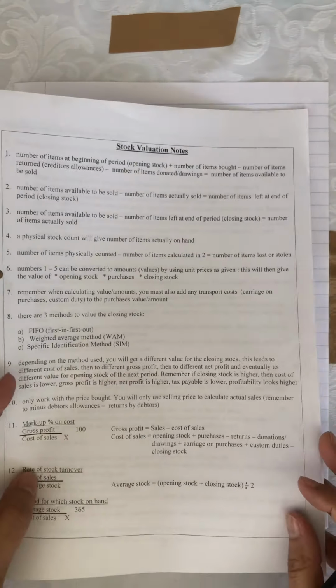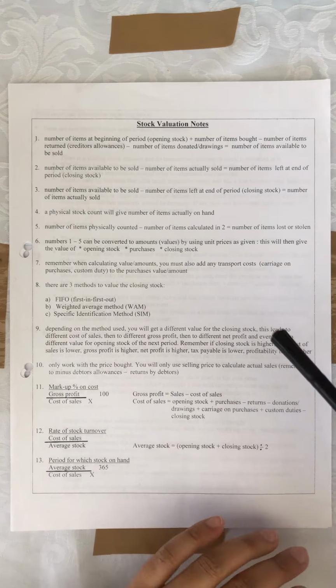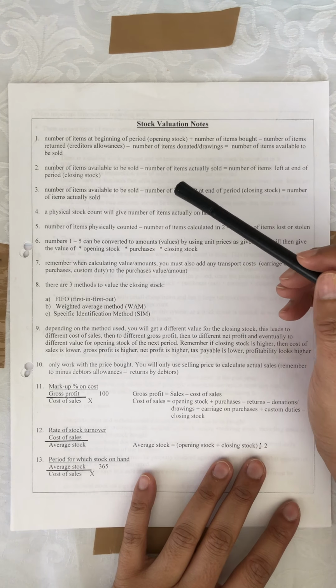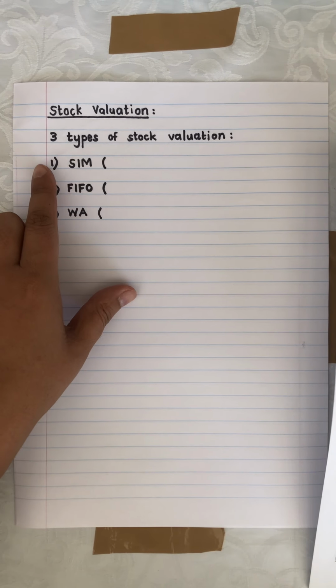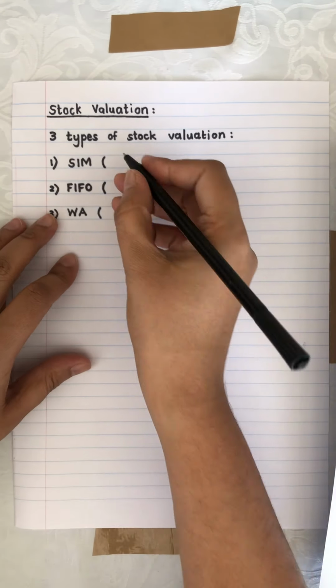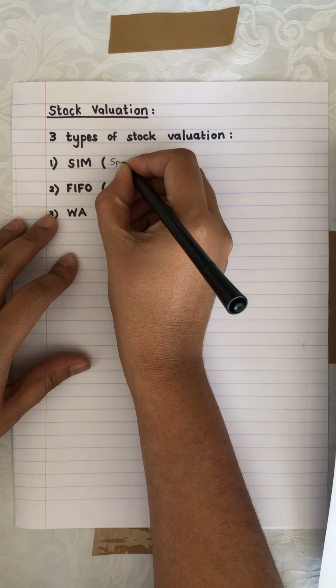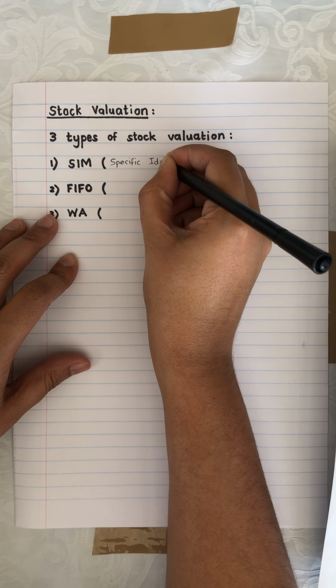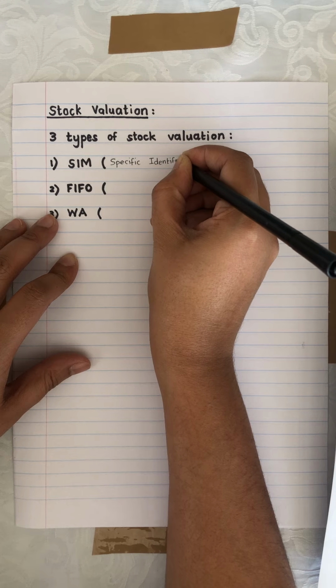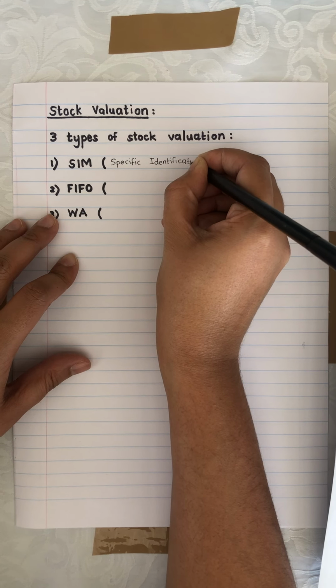Now if you have a look at the notes that I've sent to you on PDF, stock valuation is basically broken down into three types of stock valuations. You've got SIM, which is your first one, and that is the specific identification method.